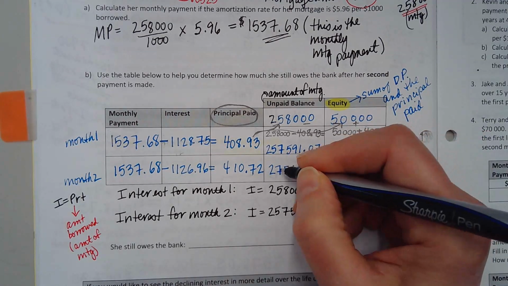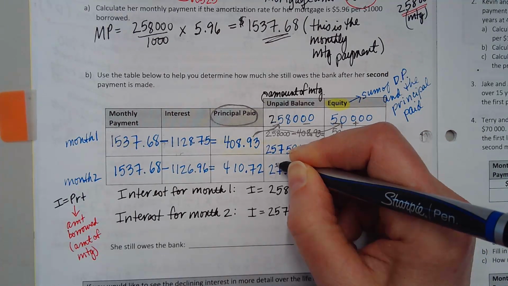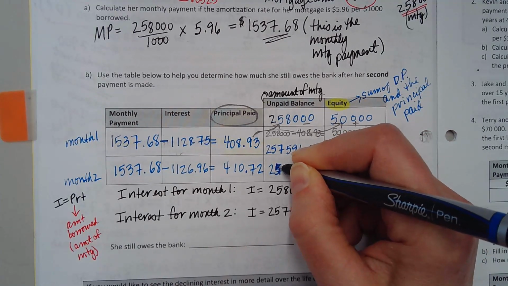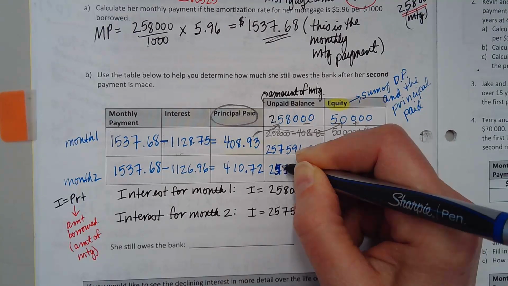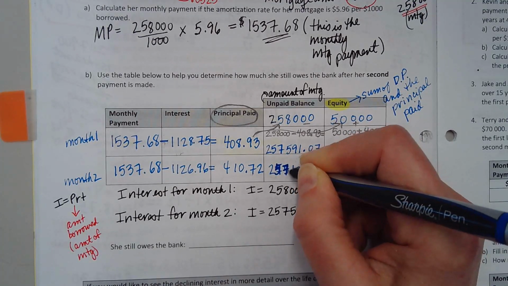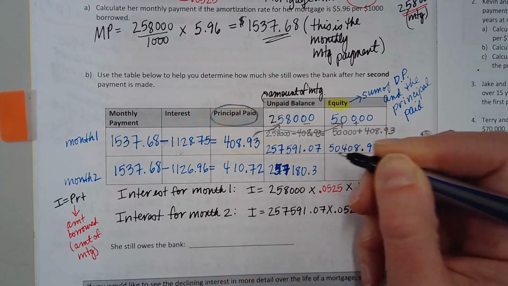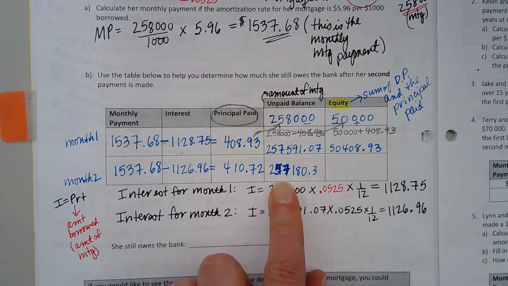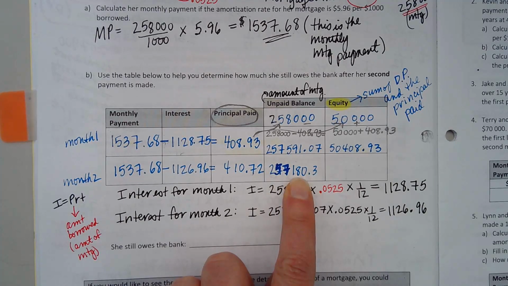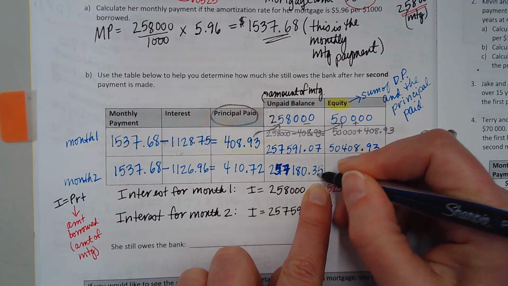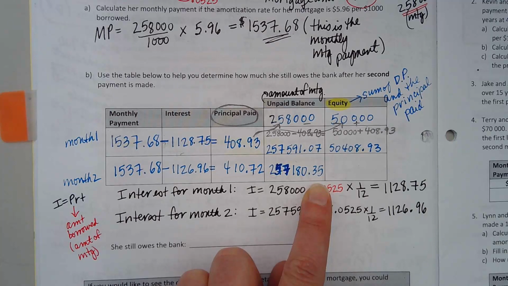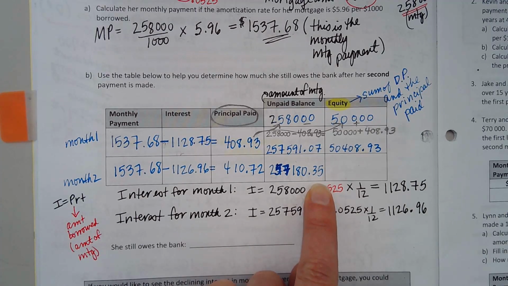Oh, thank you. It's 257, right? Yeah. Thank you. 257 kind of threw me off for a second. I went dyslexic there. I'm flipping things in my head. I'll get white out and make that look nicer. 257,180.35. Yes? Okay.